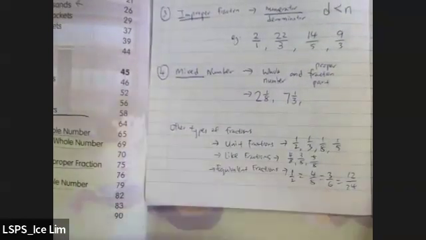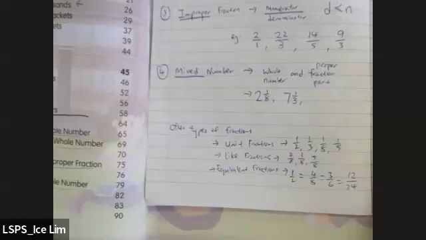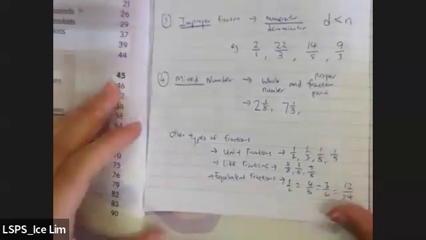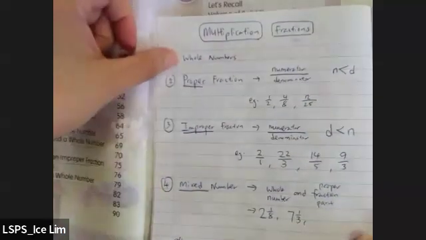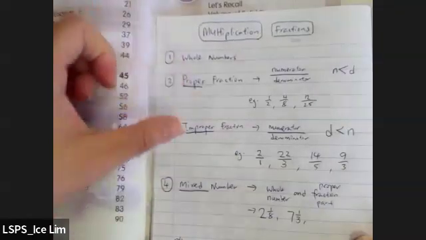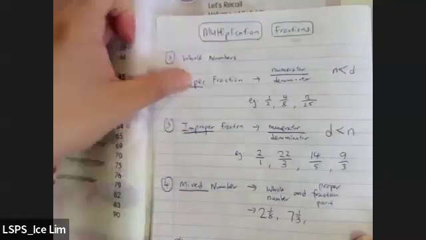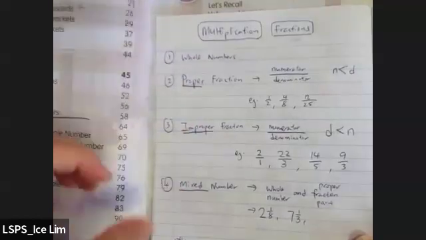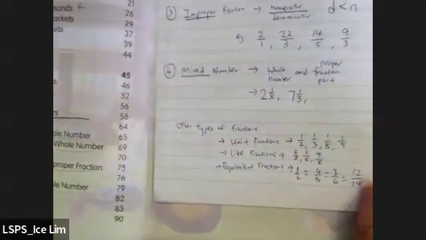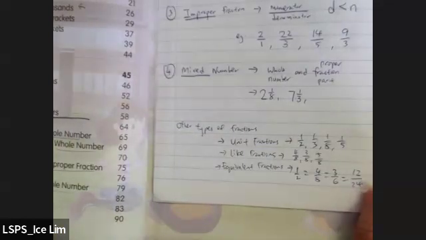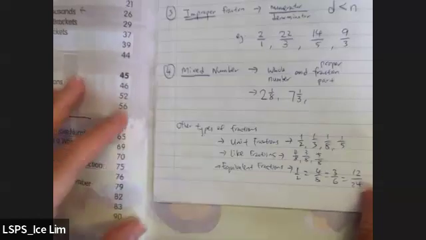Okay, so the main thing we are talking about in Primary 5 is that we are going to do multiplication for all these identities. Like I said just now, I can do whole number times proper, proper times improper, proper times proper, improper times mixed number. So it can be any of those multiplications. Okay, now I move on.